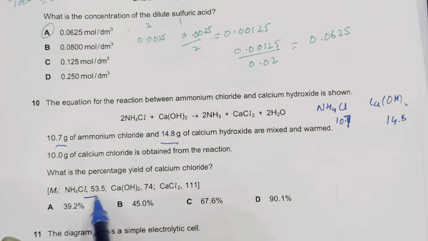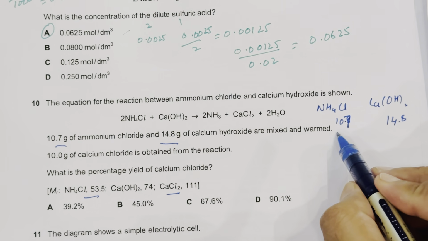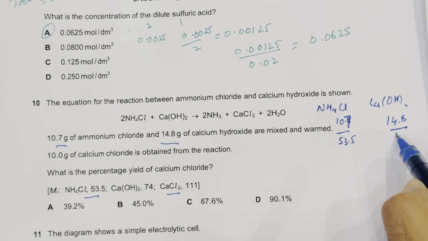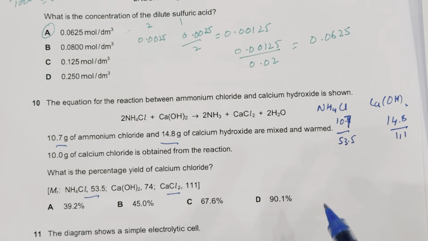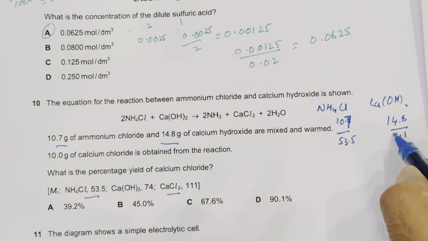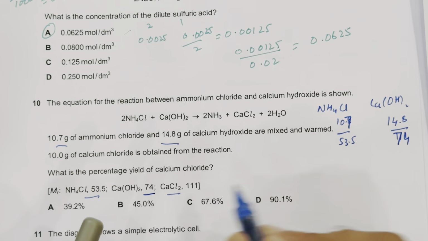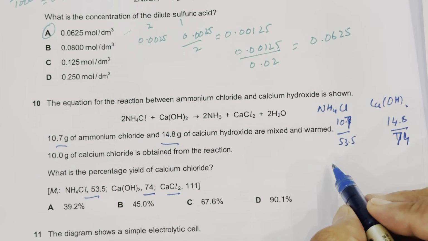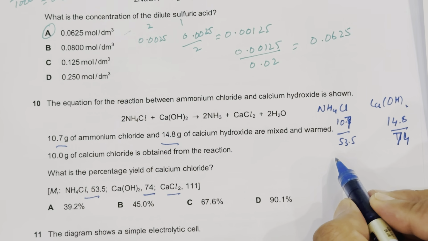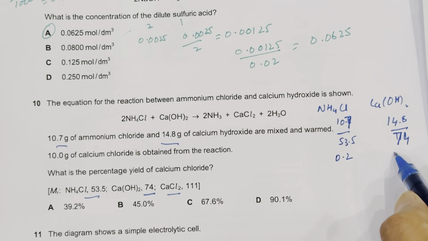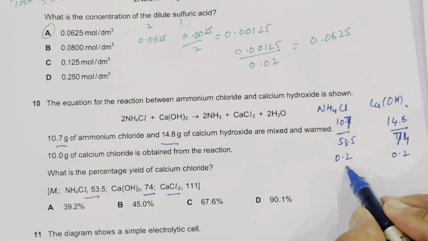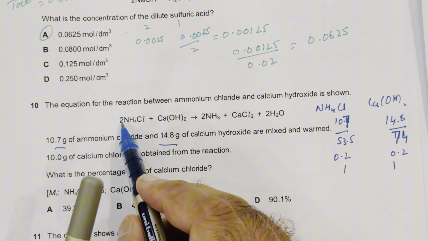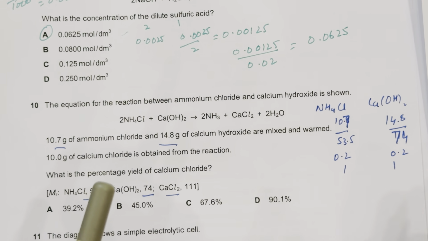We need to divide it by their molar mass to get the moles, 53.5 and 74. After dividing it, we get the moles that would be equal to 0.2 moles and 0.2 moles. It means that they have the ratio of 1:1, and from the balanced equation they have the ratio of 2:1.